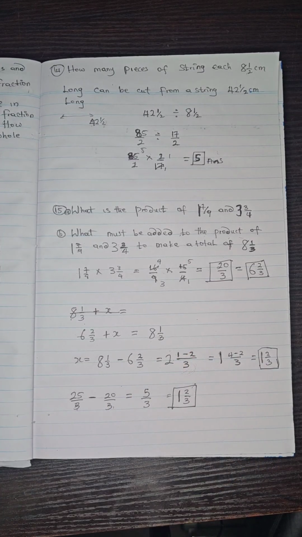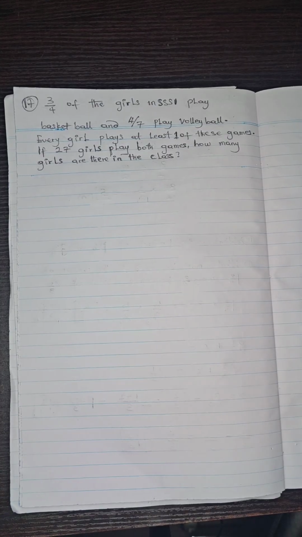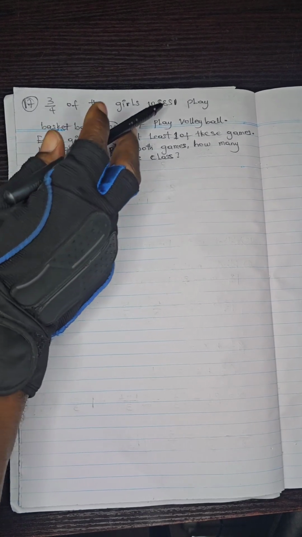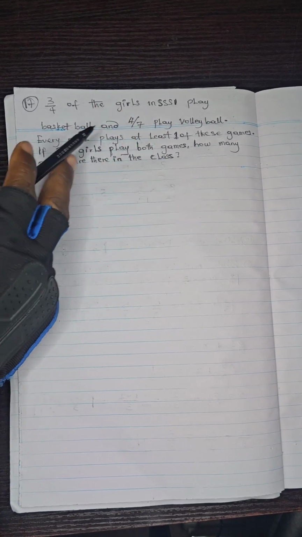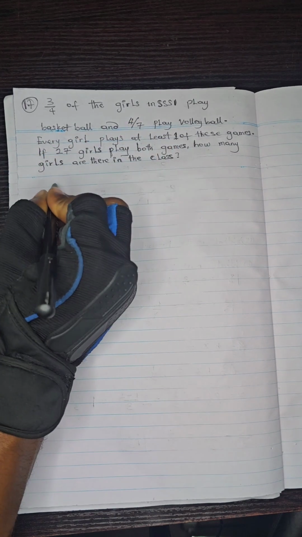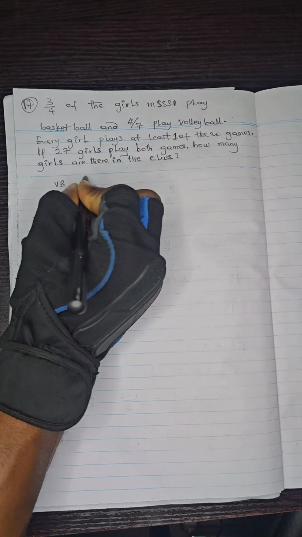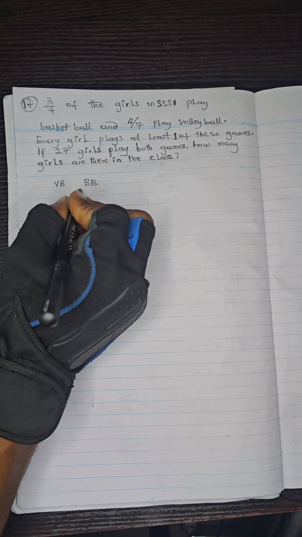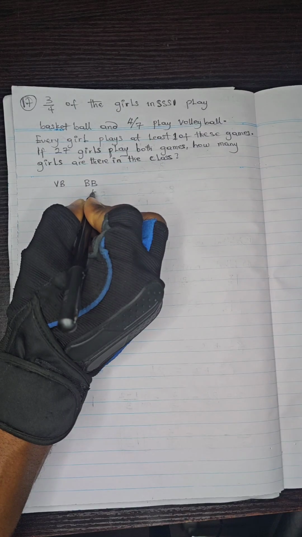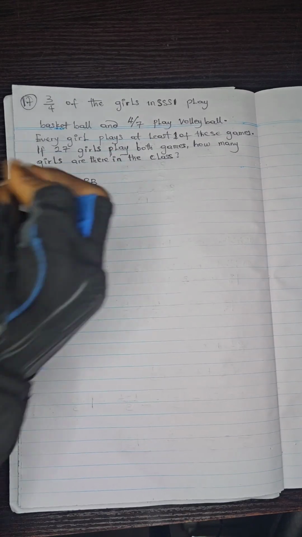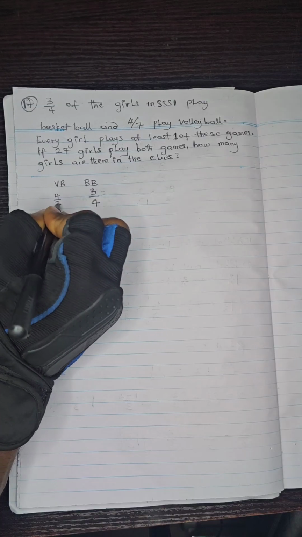So let's go to the next example. Let's go to example 17. 3/4 of the girls in SS1 play basketball and 4/7 play volleyball. So we have two games. Let me call volleyball VB and basketball BB. So 3/4 plays basketball and 4/7 plays volleyball.